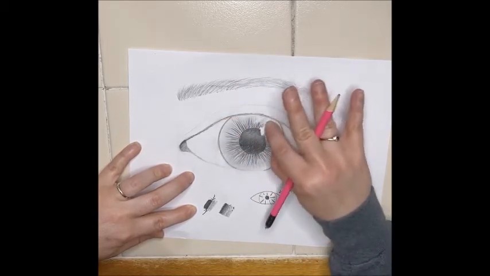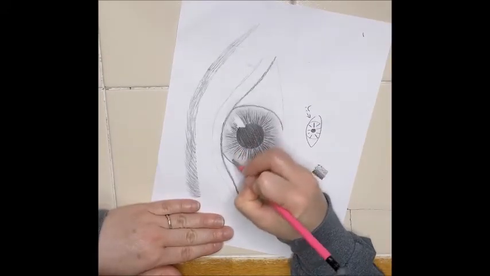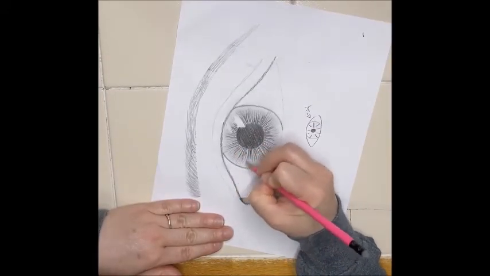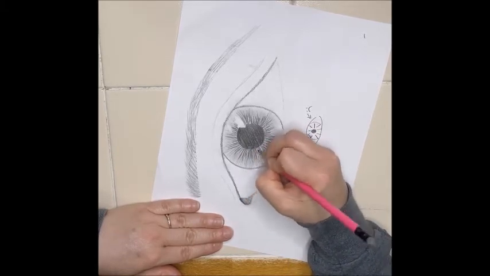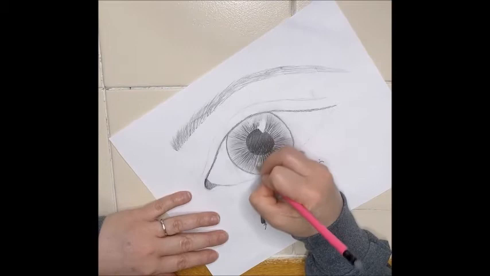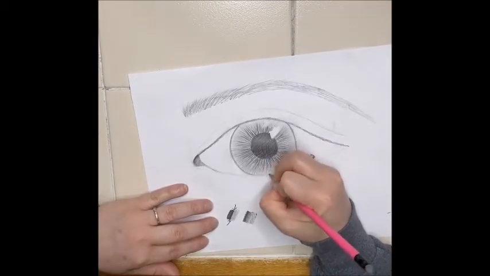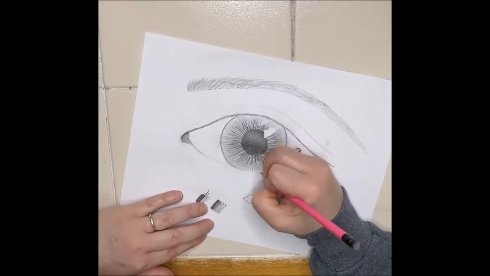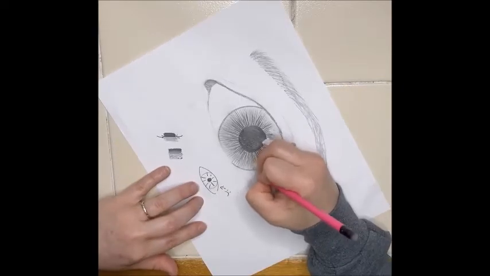Now, after you do this, you may have to come back in and fix some of these because they got smudged. So I always come back in and sort of fix some of these lines here, going towards the outside a little bit more. This last time I go more towards the edge to get my eye really defined here.